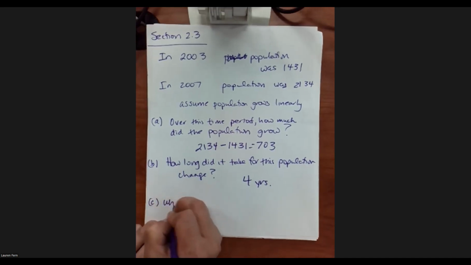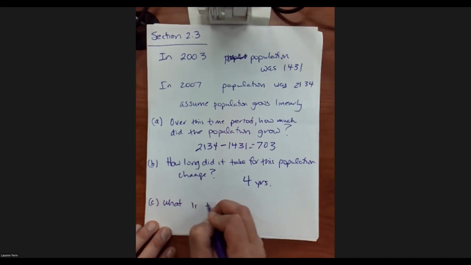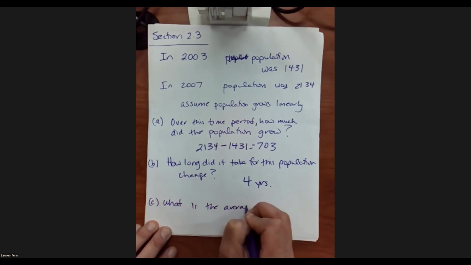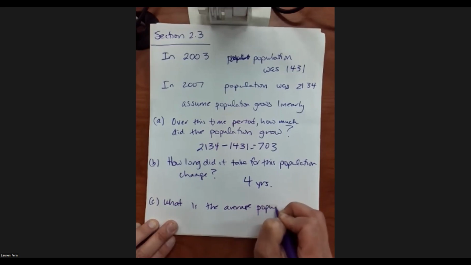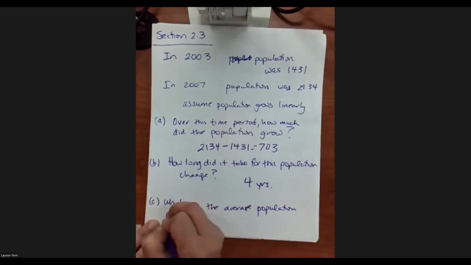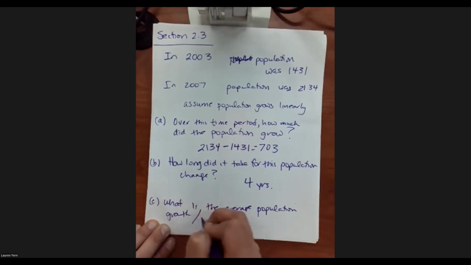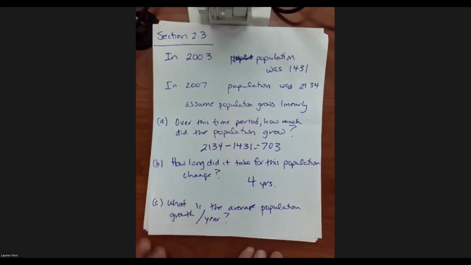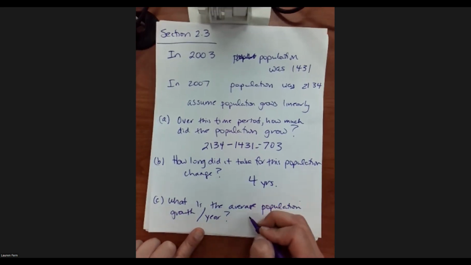Okay, what if I asked you this? What is the average population growth per year? Beautiful. Notice here we're finding the slope.